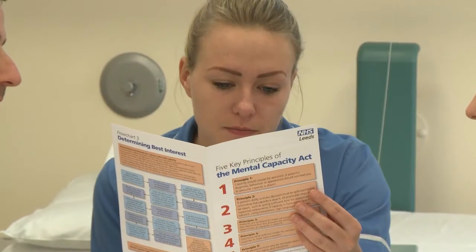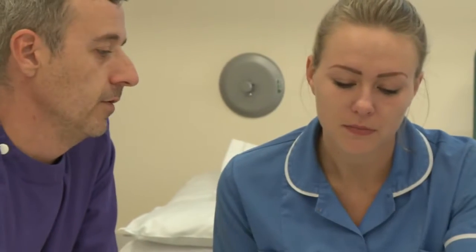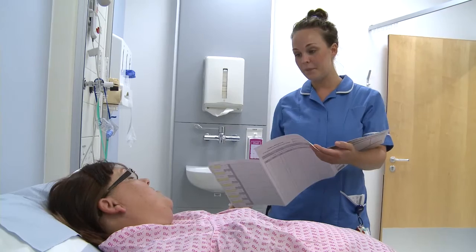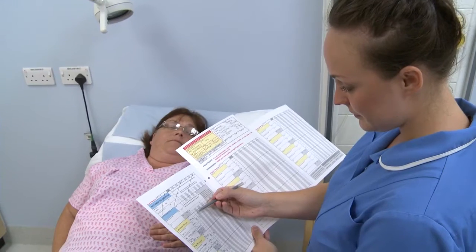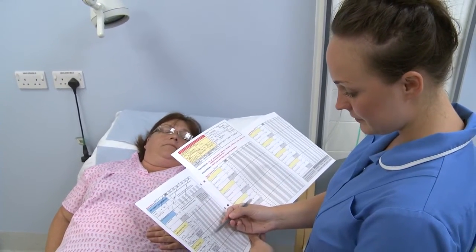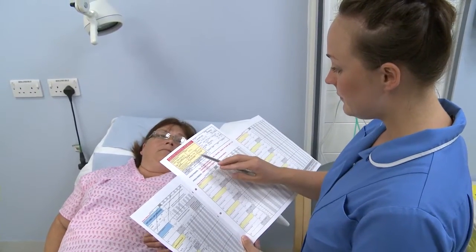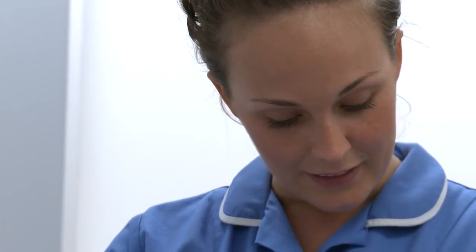It also tells us how we must respond when there is a doubt about a patient's capacity to make a decision for themselves, and what we must do to demonstrate that decisions we make on behalf of adult patients who lack capacity to make specific decisions are made in their best interests. Every healthcare worker who has contact with adult patients must, by law, be able to show that their practice is in line with the Act and its guidance.